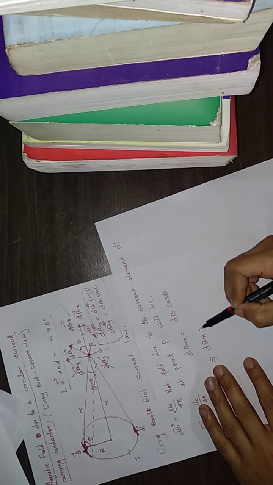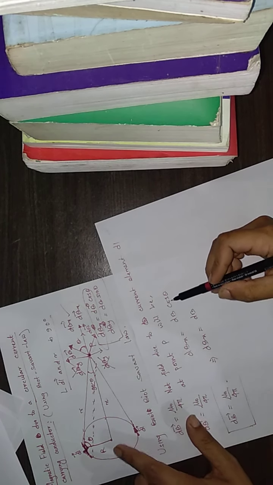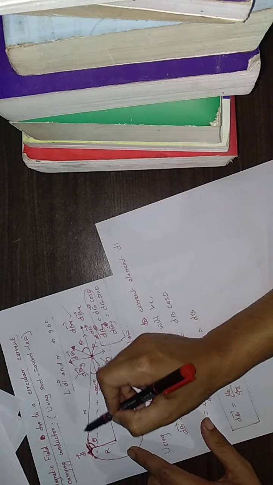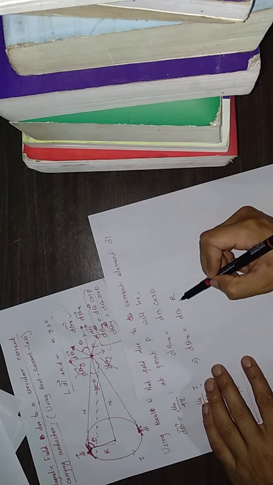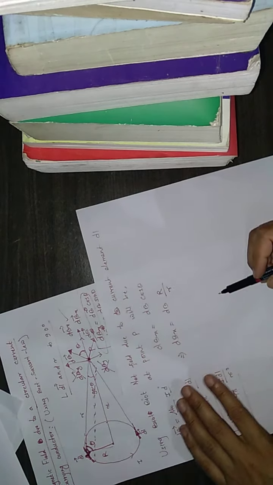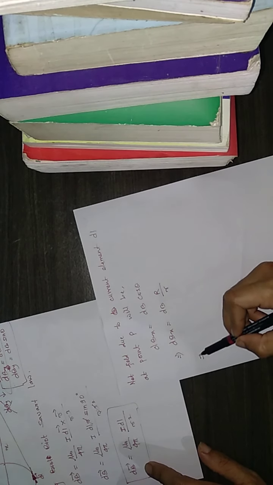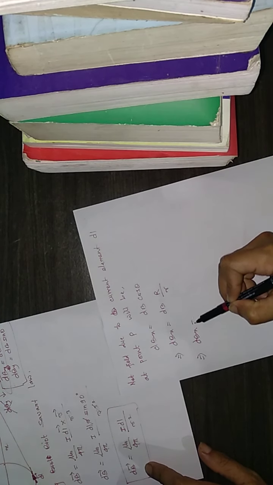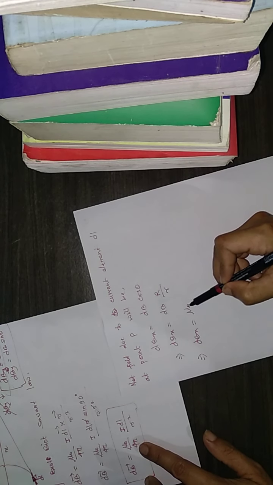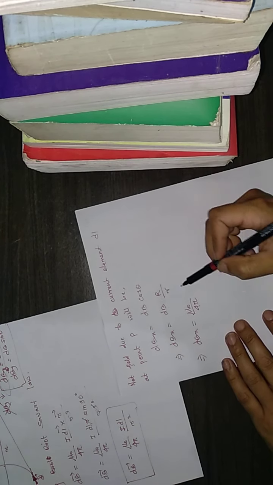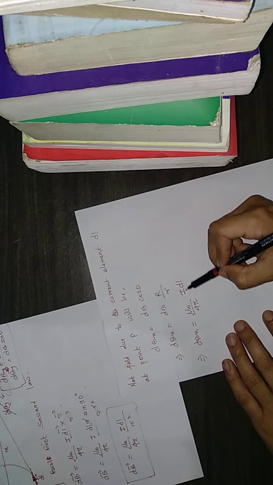So dBx will be dB cos theta. What is cos theta? Cos theta is base by hypotenuse, so that is r by small r. And dB we have already calculated. The magnitude of dB is mu0 by 4 pi I dl by r square.